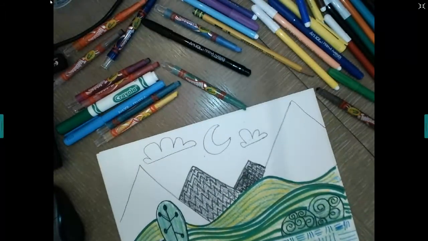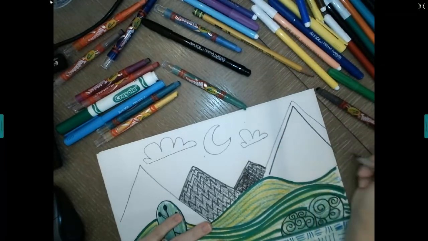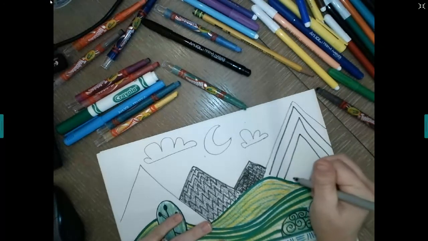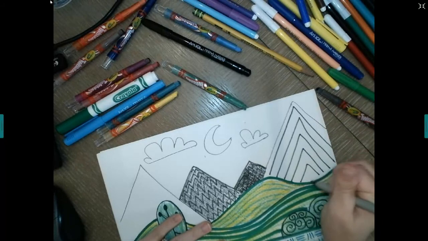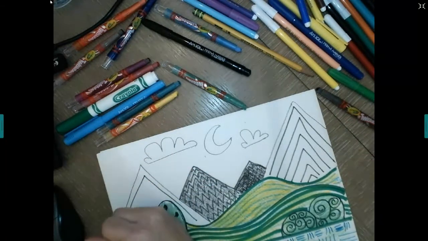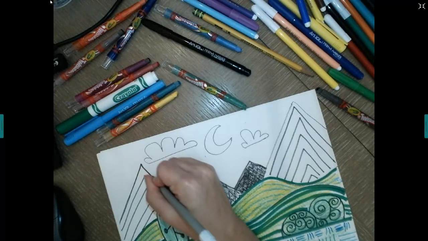Then I have my other mountains up here. I think I'm going to do these more in a triangle. Do like a big V shape. Well, it's still zigzag, but I'm going to trace the top line with my pencil.